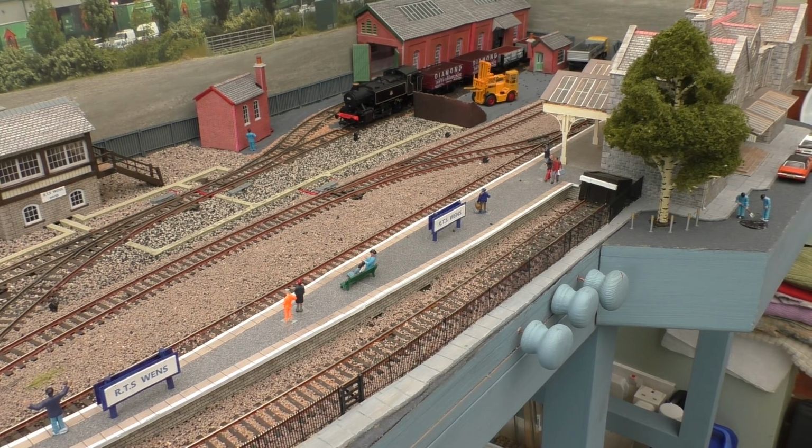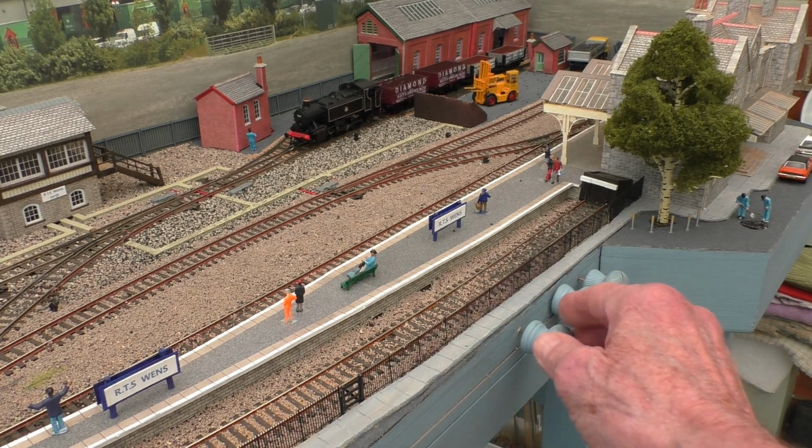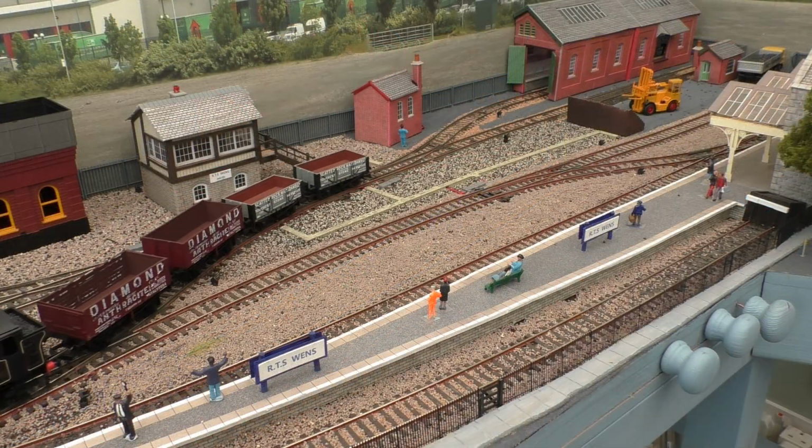So let's pull those into the platform line track where the guards van's already been positioned.